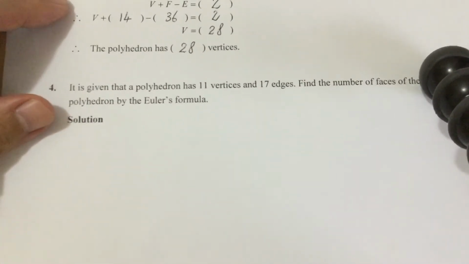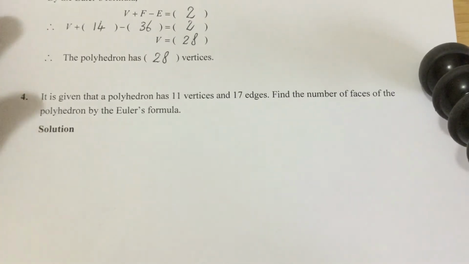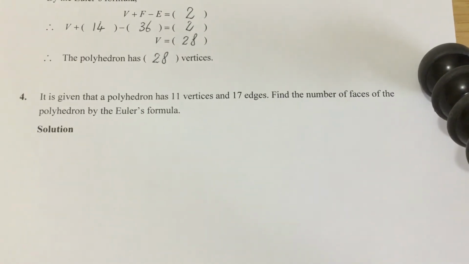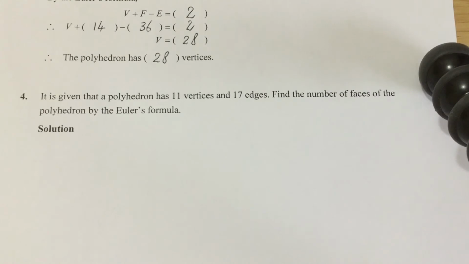This time it's your turn. I'll give you 11 vertices and 17 edges, and you find the number of faces of the polyhedron. Now I'll give you 15 seconds, so please do it by yourself. Now we will go to the answer of this question. If you cannot finish, just pause the video now.